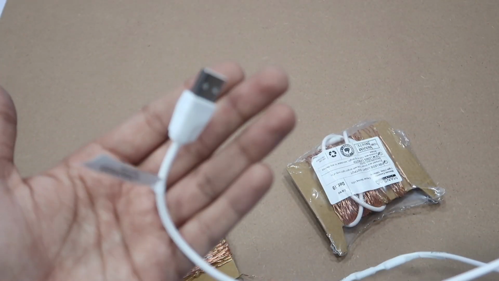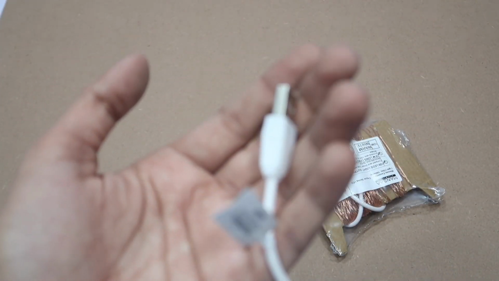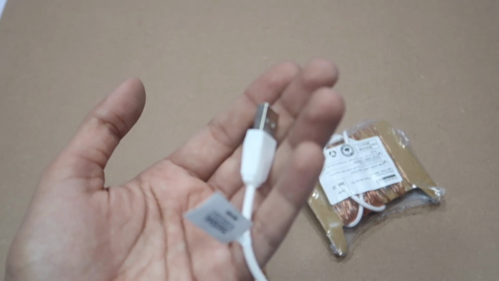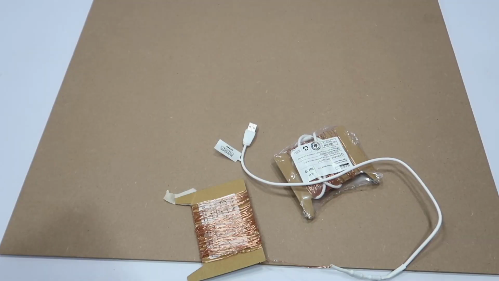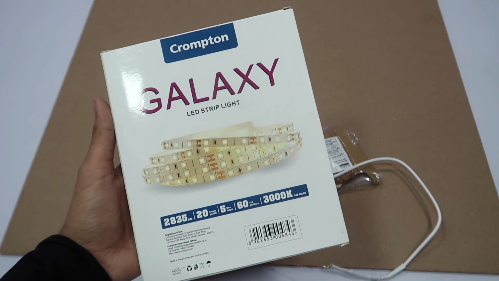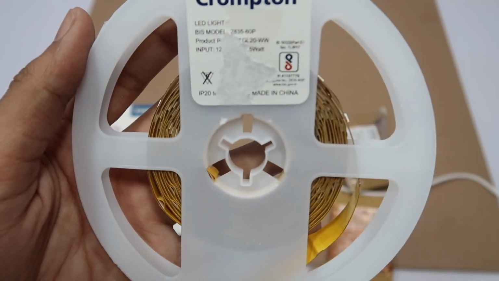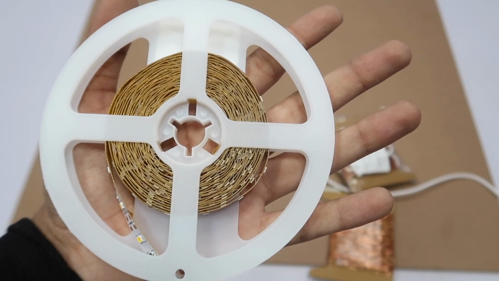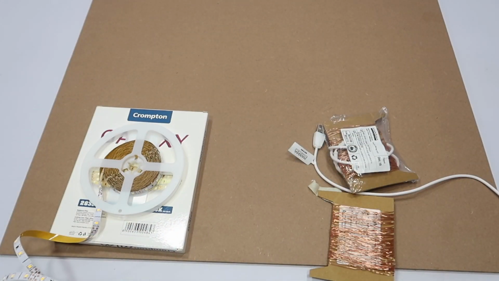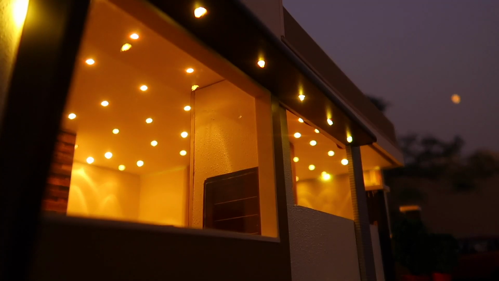The second type of light is this LED light strip. We use this LED strip light in most of the houses. This light is really amazing and doesn't flicker even in slow-mo or any other video format. So these are the two types of lights we use for the lighting in our diorama houses.